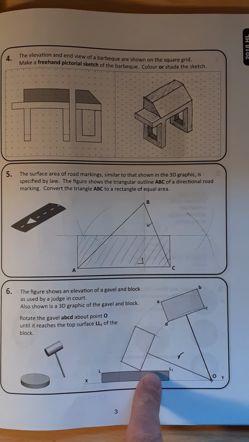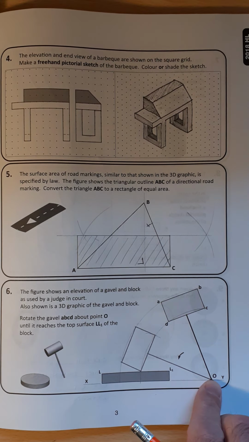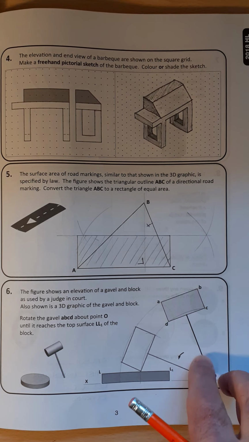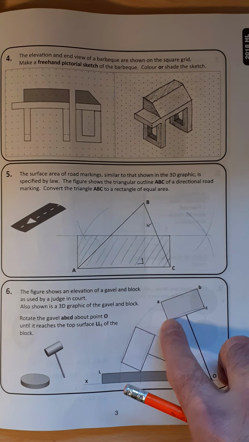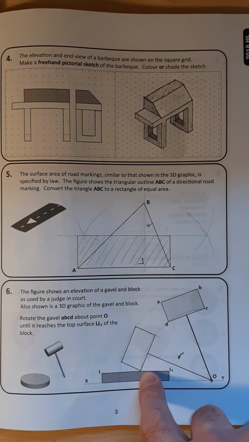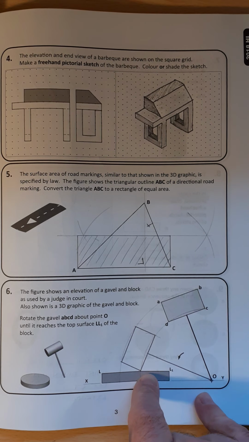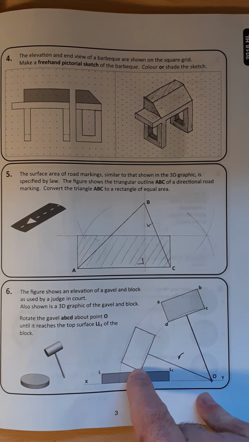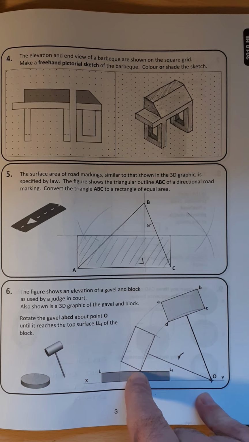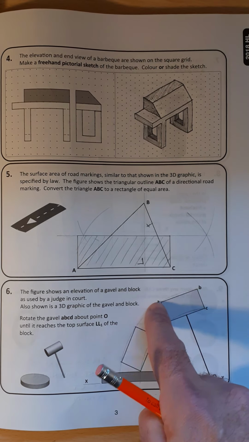And this one here, question 6, you want to rotate the gable ABCD about the point O. So I put my pin of the compass on O, stretched it up to C, drew an arc down onto the LL line, and I got this point. I did the same with the other points as well.